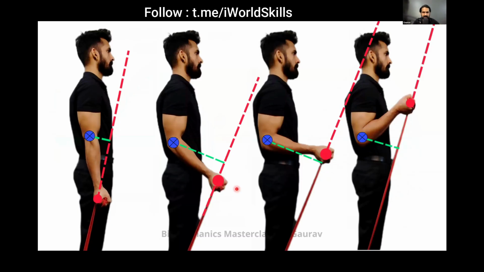Now when I was taking these images, I did not have access to a cable station, so I had to take these images using a resistance band. But please do me a favor: please imagine that it's a cable. It's not a resistance band. Can you do that for me? Thank you so much. So this is your cable curl exercise.